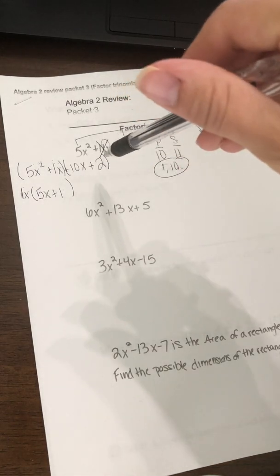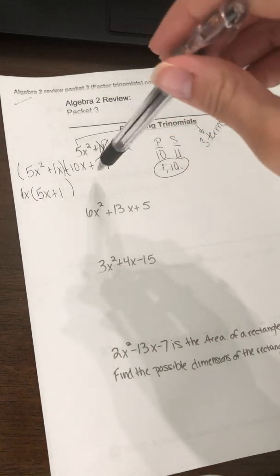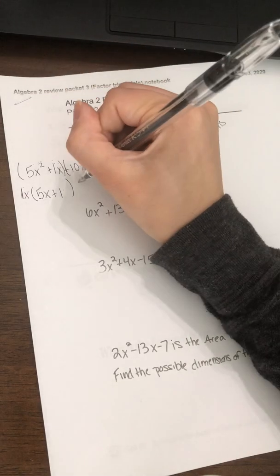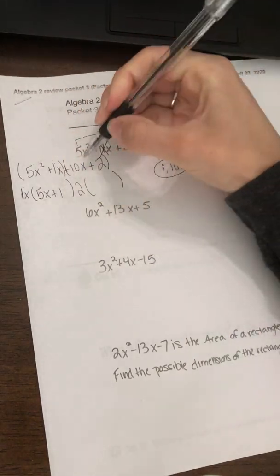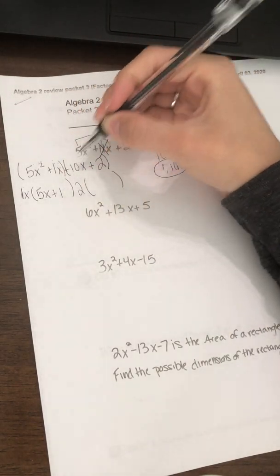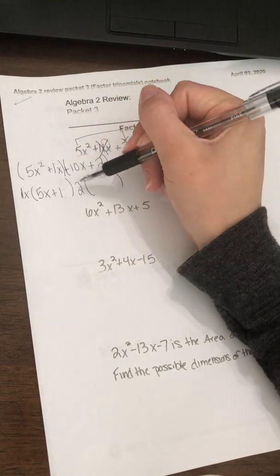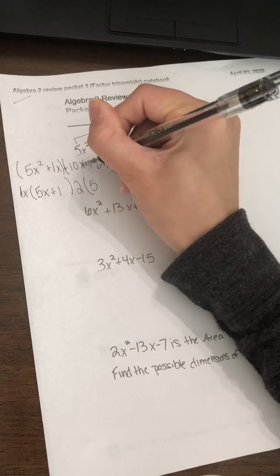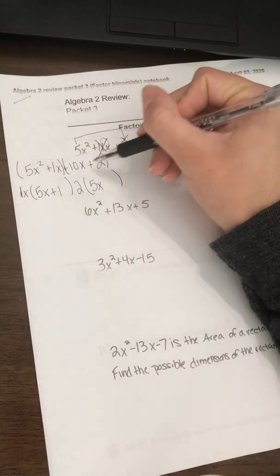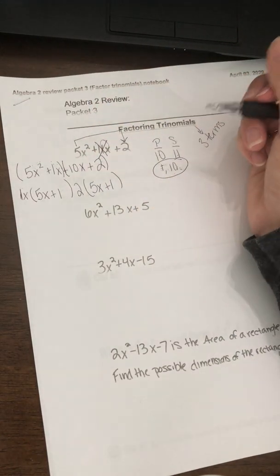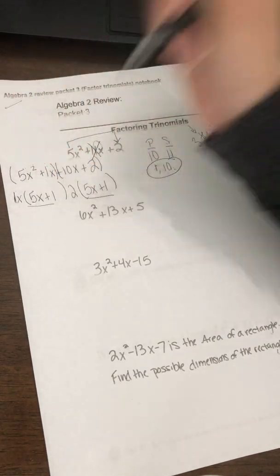Now I'm going to do my second group with the GCF. The biggest number that can go in the 2 and 10 is 2. I don't bring out an x because they both don't have one. And then to figure out what goes in parentheses, I need to divide. So 10 divided by 2 is 5, and you have to bring down that x. 2 divided by 2 is 1. And again, you know you did it right because these should match.